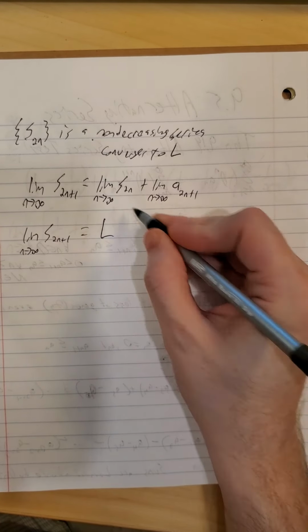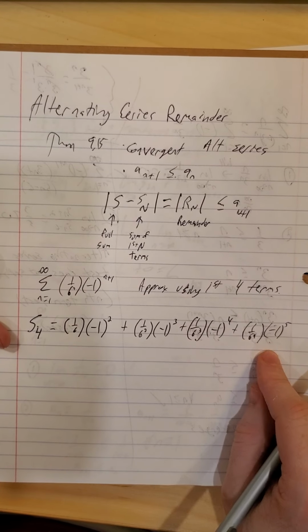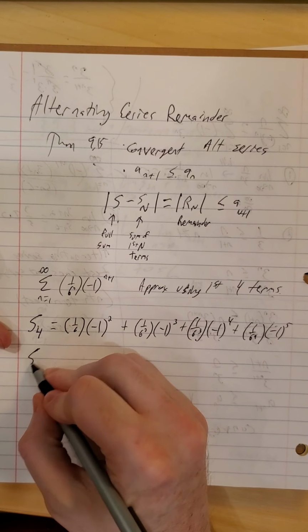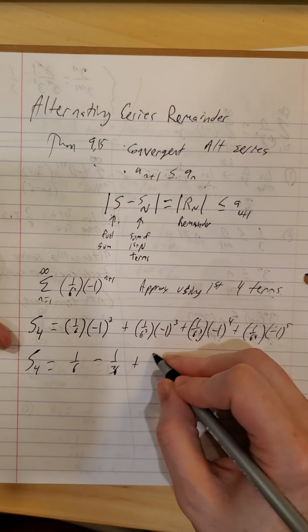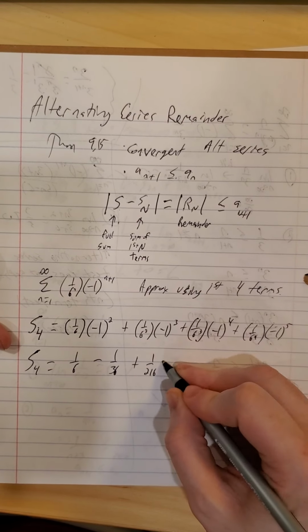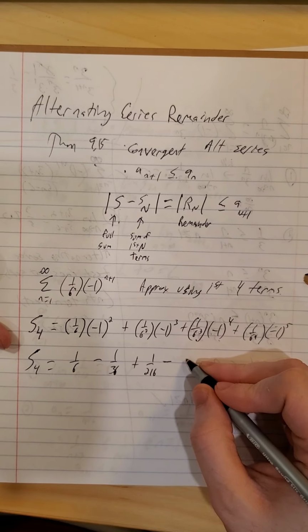So there's 1, 2, 3, 4 terms. So S sub 4, 1/6 minus 1/36, plus 1 over 216, and finally minus 1 over 1,296. Plug and chug on the calculator there, and we land at 185 over 1296.